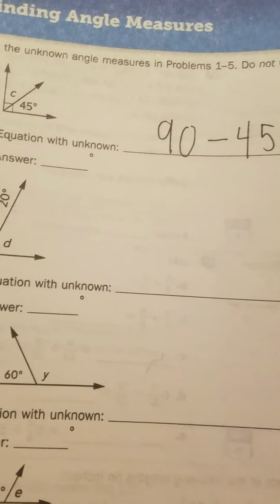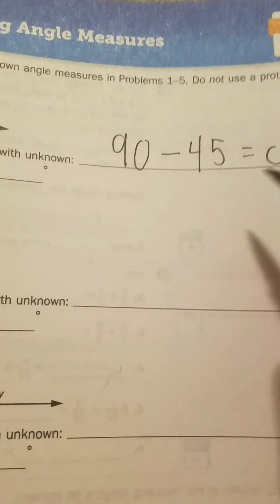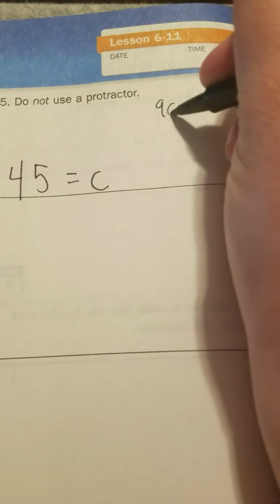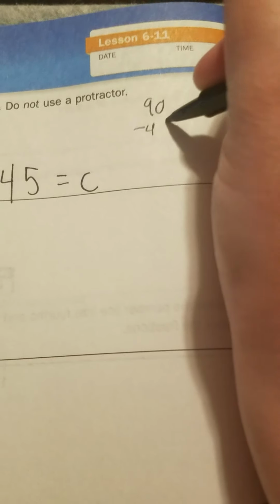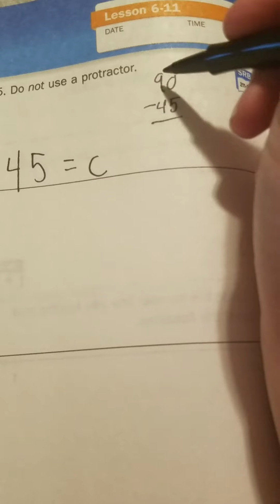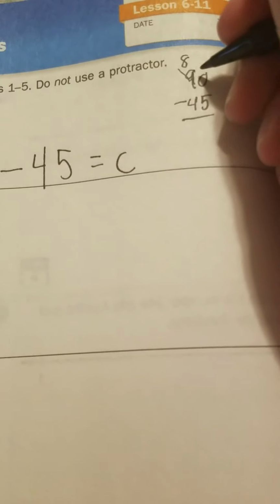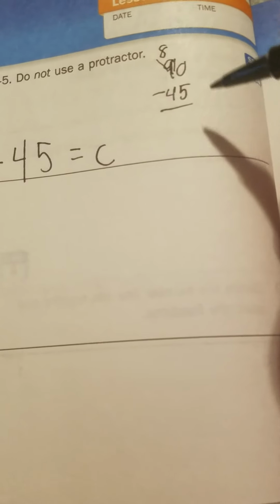Okay? So now you can even do your work over here. Some of you might know it without doing your work, but it is beneficial to double check. 90 minus 45. Well, we can't do 0 minus 5, so we have to borrow, make the 9 an 8, make our 0 a 10. 10 minus 5 is 5.